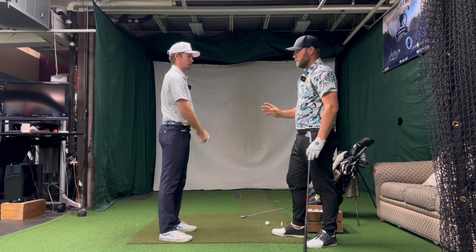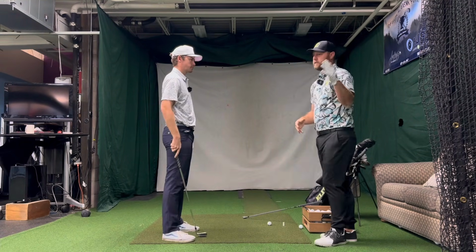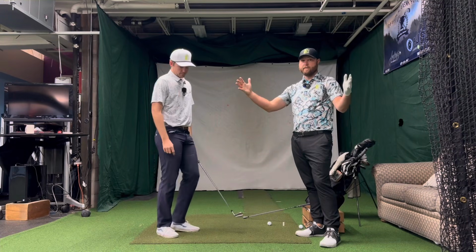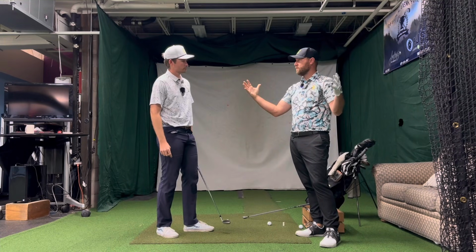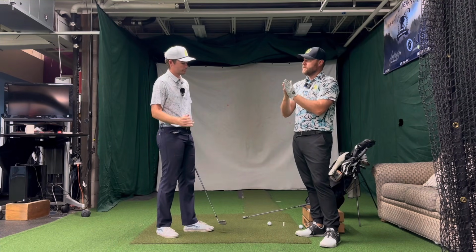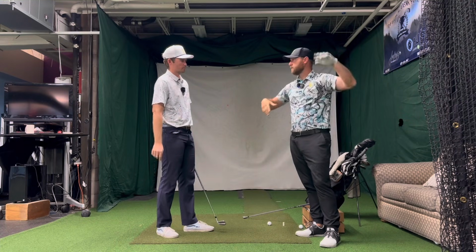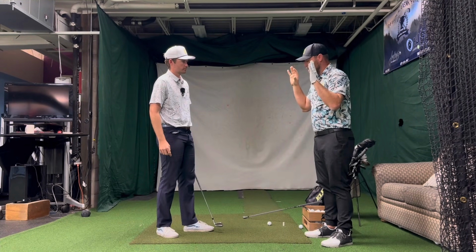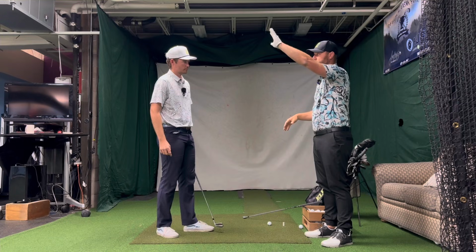Okay. Got it. So show the load phase. The load phase again is from P1 to P5. That's how we are generalizing the load phase. And then the unload phase is going to be from P5 to P8, P9, whatever the finish is. Okay. Let's go from P1 to just P4, the top of the backswing.